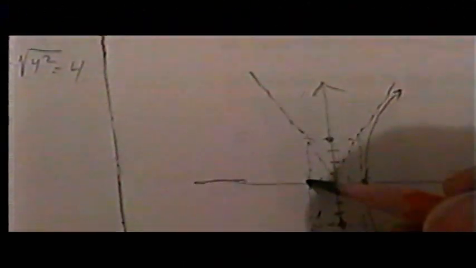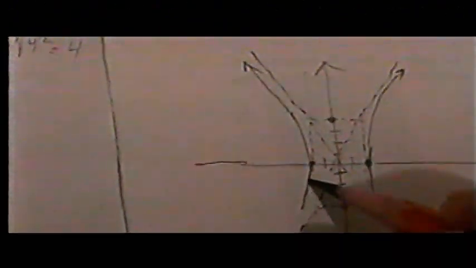So we know that the vertex would be located right at that point there. So we know our graph would look like this. And on the other side, it would look the same way. So you can see how easy it is to graph a hyperbola.